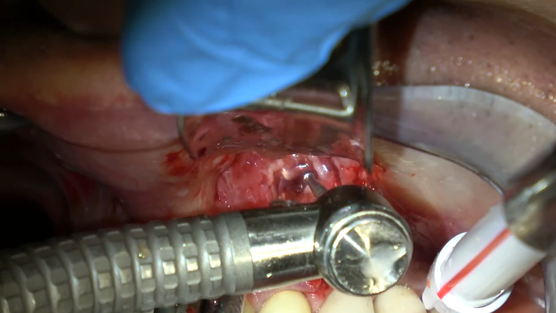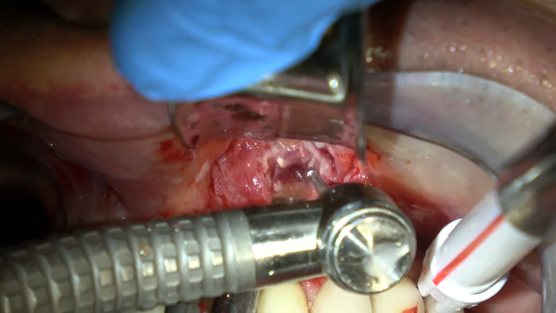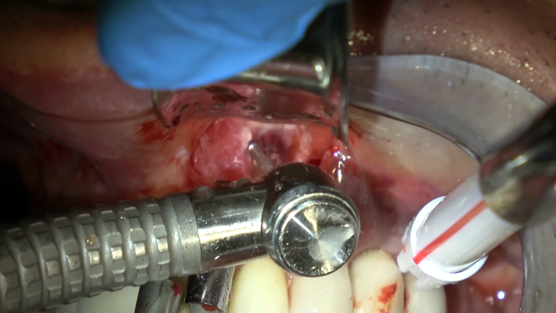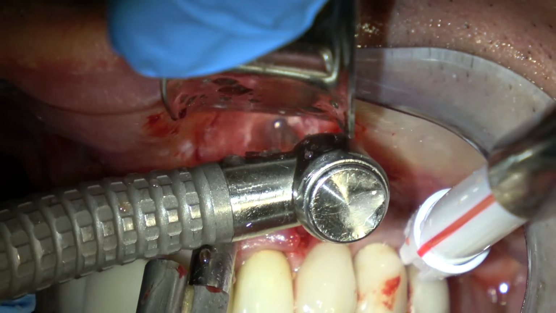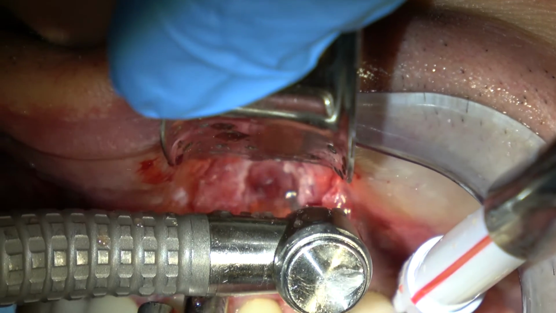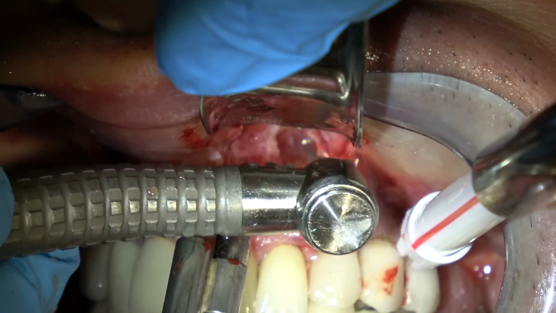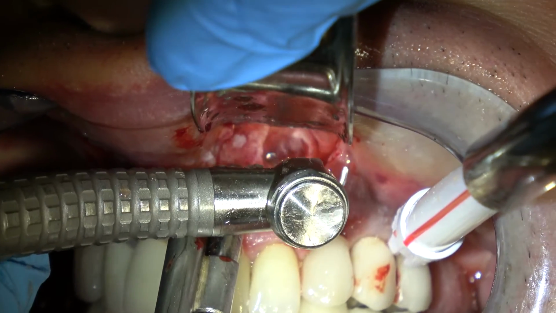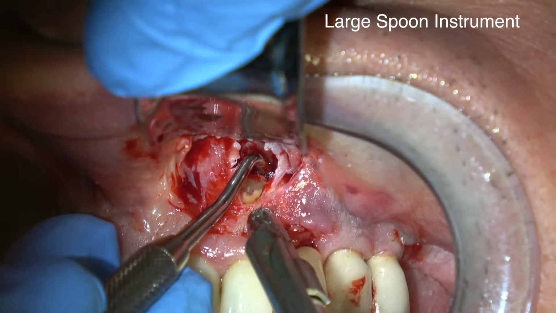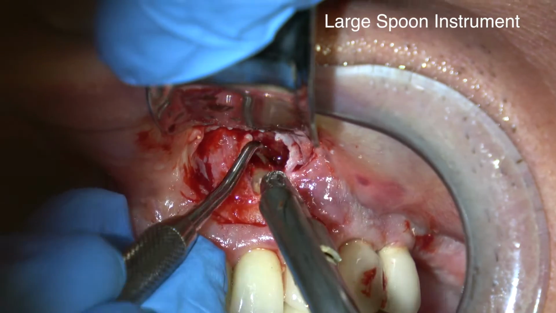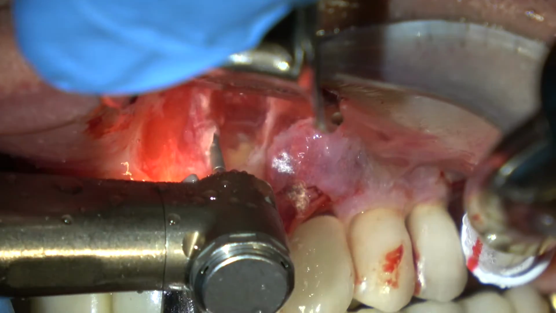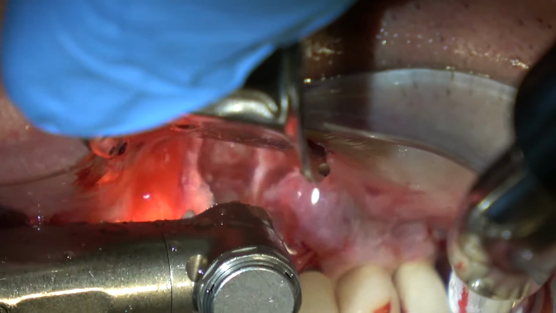Okay, so again, with this high-speed number 4 long-shank round burr, I'm just going in and barely touching the bone, not much at all, but I'm just removing all the crud, all the granulation tissue from that defect before I come back with my spoon and really curette it. This is just a large spoon, and you can see there's still a little lip on the tip of the root. So I'm going to come back here in a minute and cut that off so I can ensure that I'm getting all of the granulation tissue out of the defect.